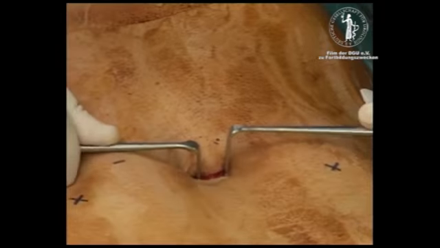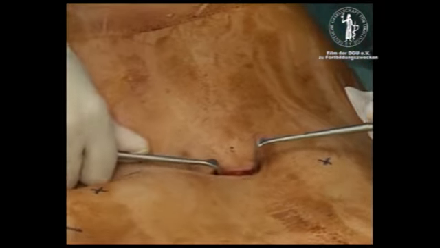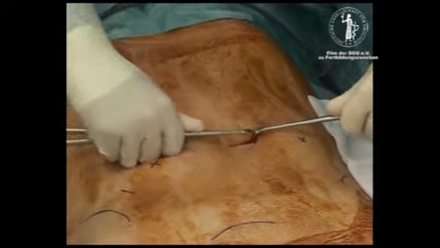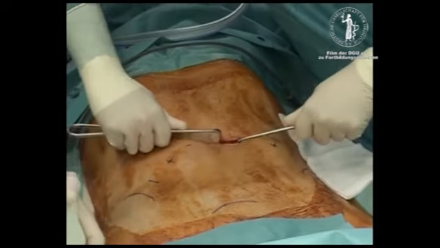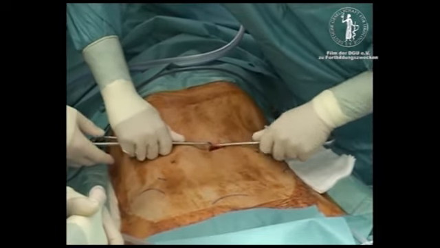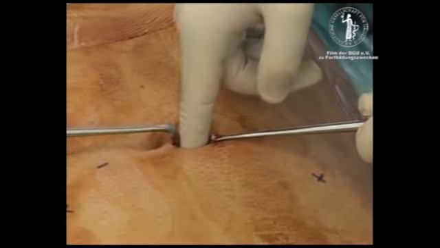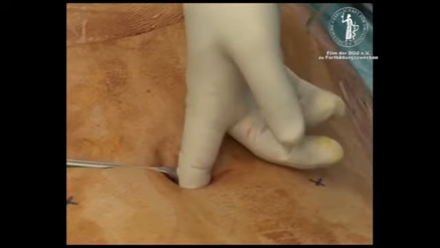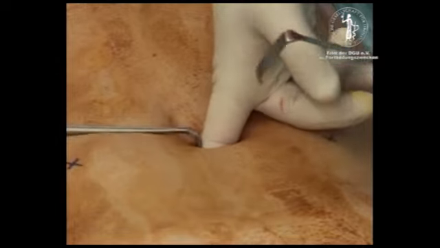The 2 Langenbecks divide the rectus muscle and expose the posterior layer of the rectus sheet. The preperitoneal space is then freed by blunt finger dissection.